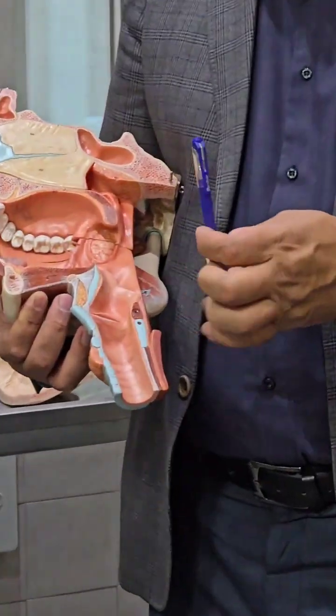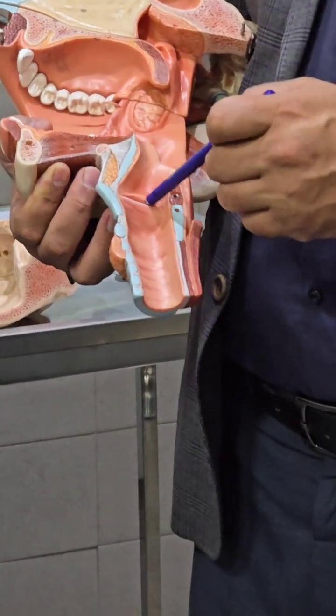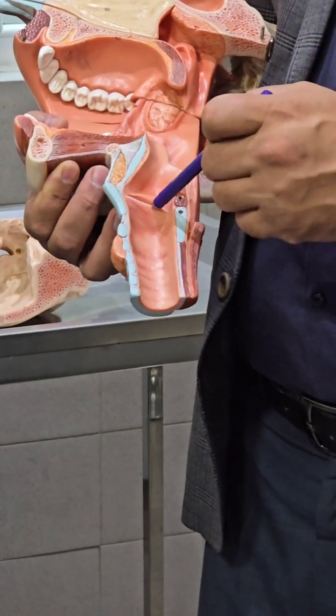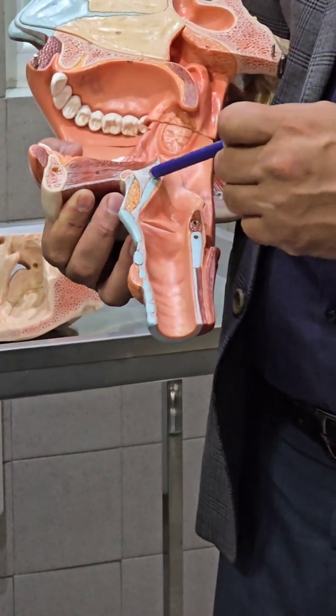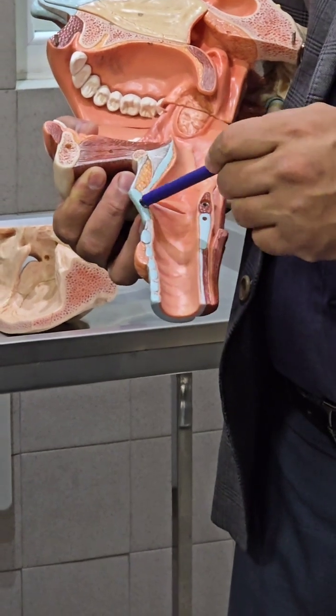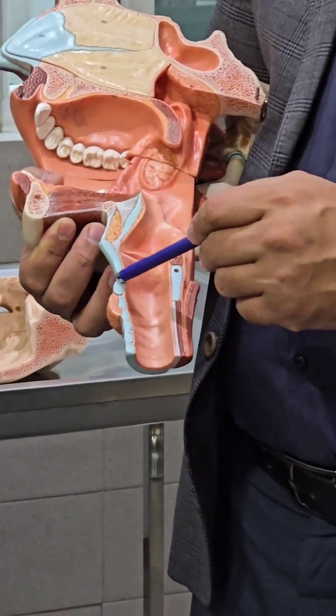Here is the inside of the larynx: vestibule, vestibular fold, vocal fold, ventricle, infraglottis. This is the epiglottis. Here is the thyroid cartilage, and here is the cricoid cartilage.